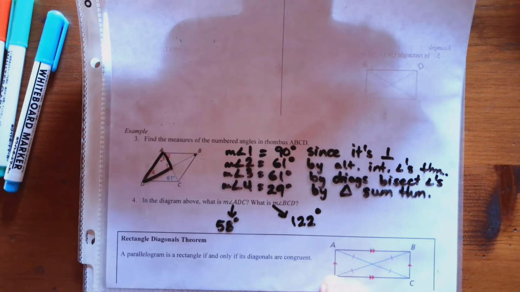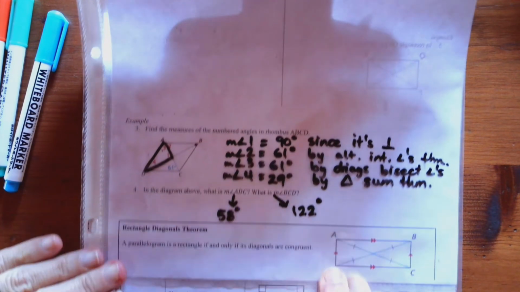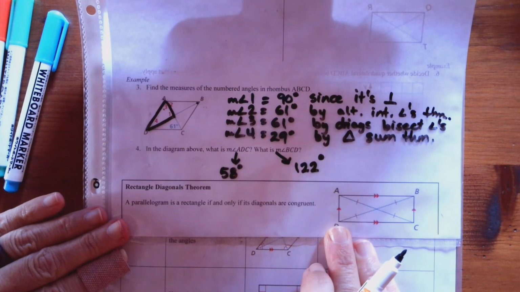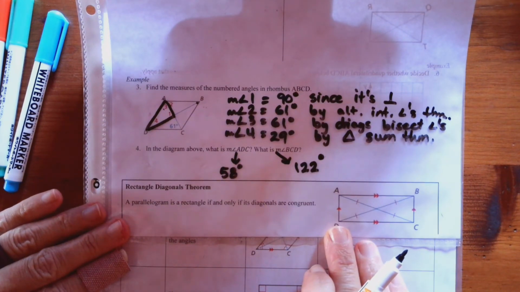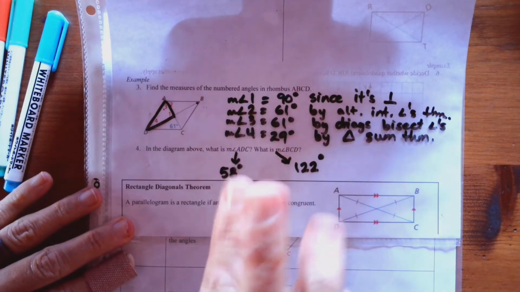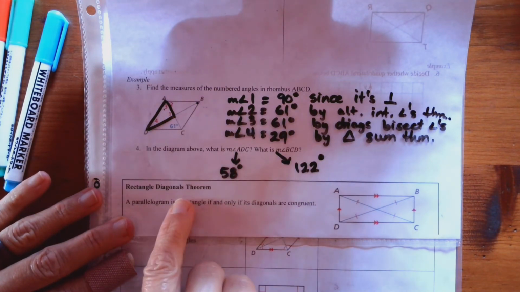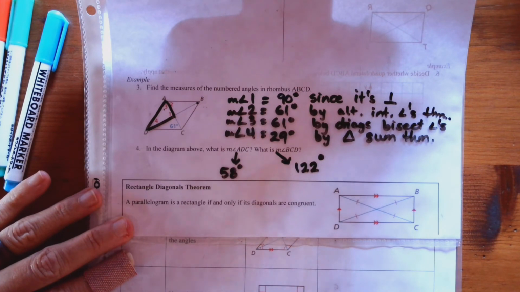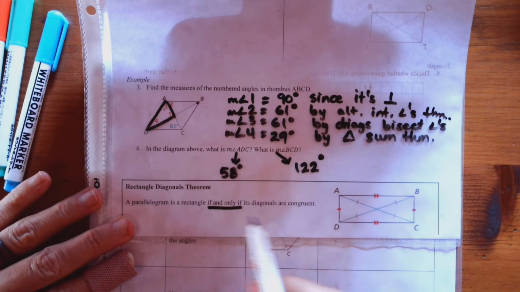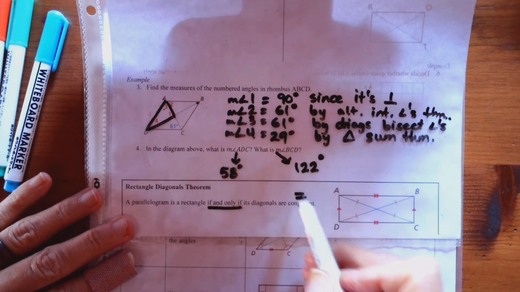We're getting to the end here. And luckily what I wanted to do right here is the rectangle diagonals theorem. So far we've done rhombus. We've done 3 different ways to show that something's a rhombus. So now we're going to move on to rectangle. We have 2 of them. A parallelogram is a rectangle if and only if its diagonals are congruent.